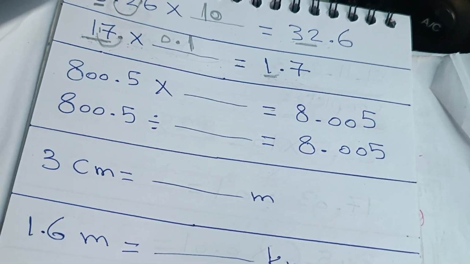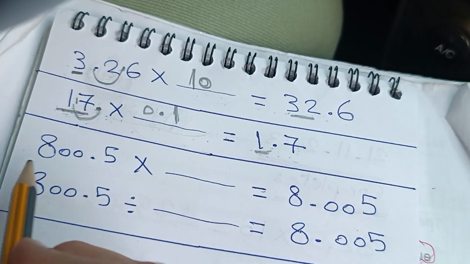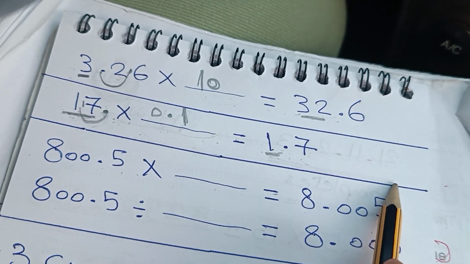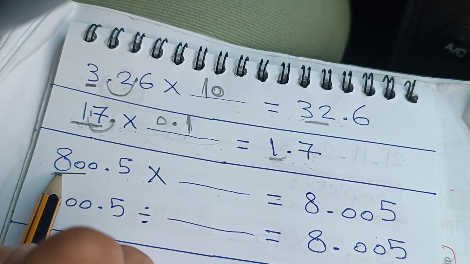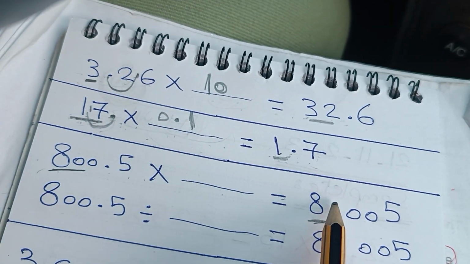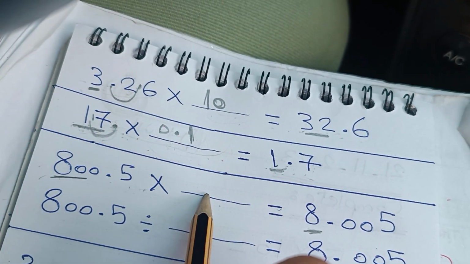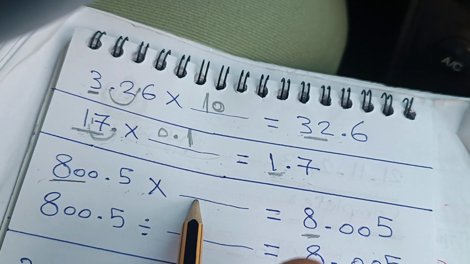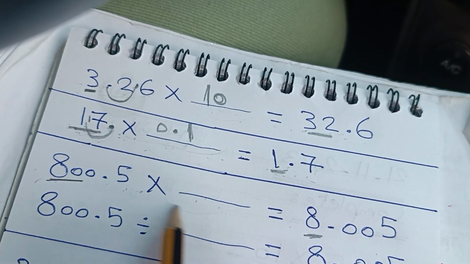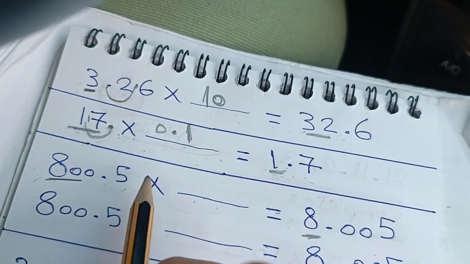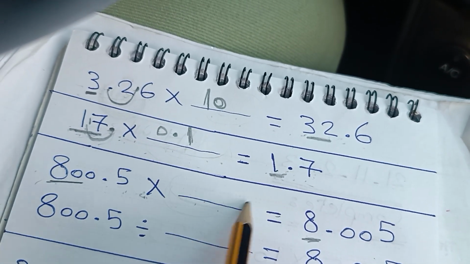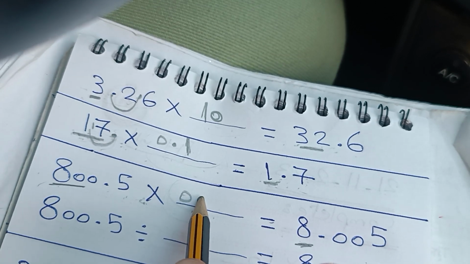Let's check another one. I have 805 tenths multiplied by what equals 8 and 5 thousandths. Here I have 800 in the whole part and it went to 8 only. So here I decreased the value, so you are not multiplying by a power of 10. Multiplying by a power of 10 increases the value, but here it decreased. So I have to find something that changes the function. It makes the opposite. Multiplying by a decimal makes the opposite. So I have to put a decimal here.